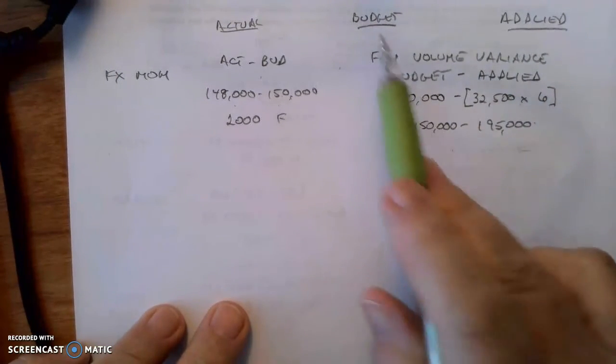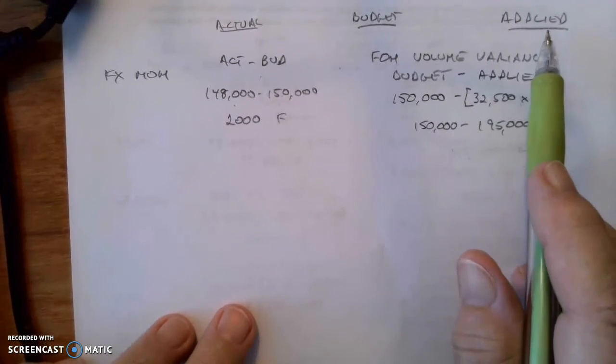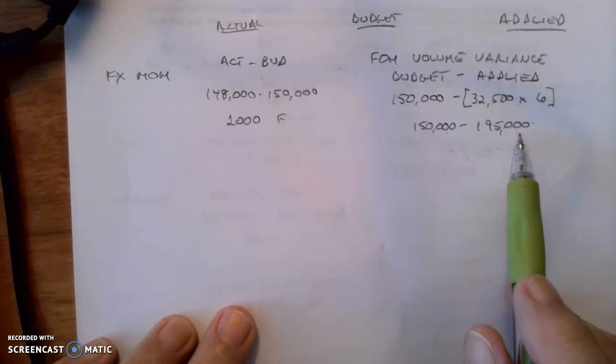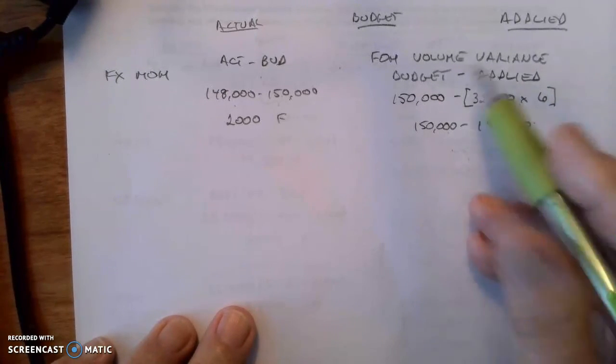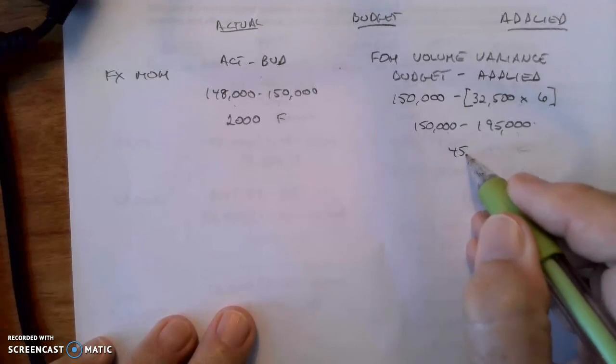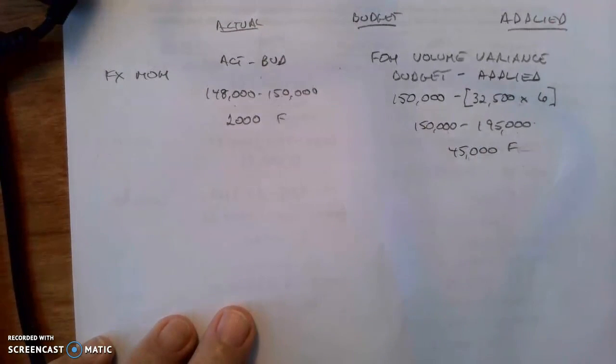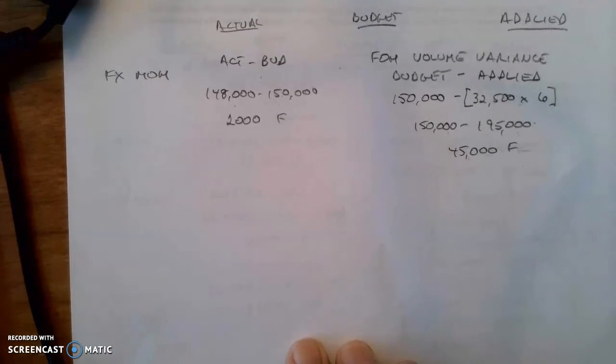So the difference between what we budgeted and what we applied. Now we budgeted 150,000. We applied 195,000. So our difference here is 45,000, and it would be a favorable variance. Okay, so good luck studying, and again, if you need me for anything, just let me know.